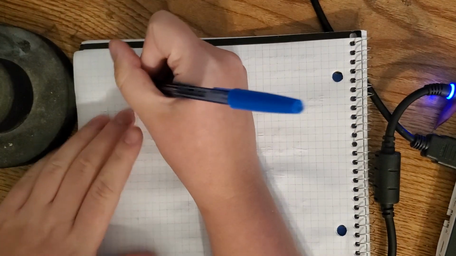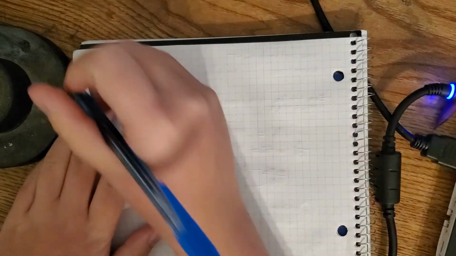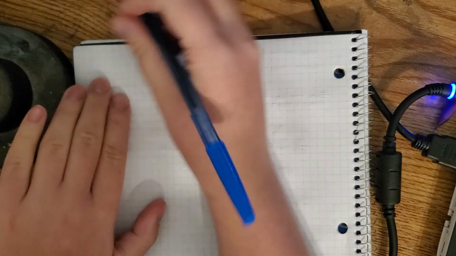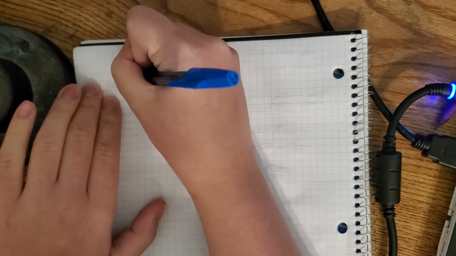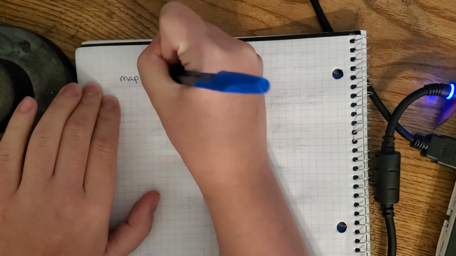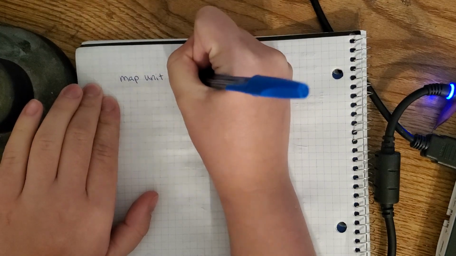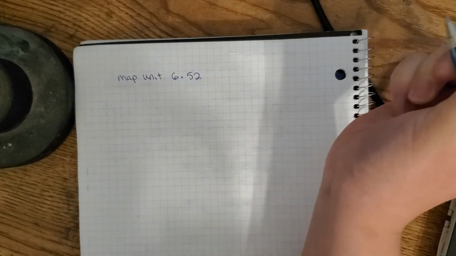Okay, so from what I saw from your email, you've already calculated the map units, which is 6.52, right?